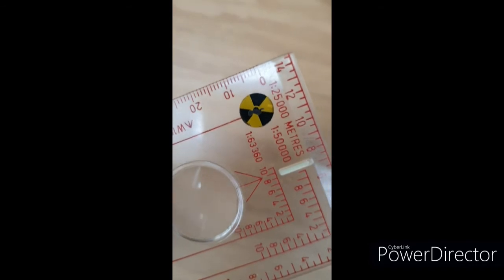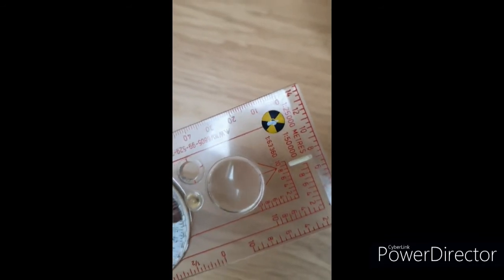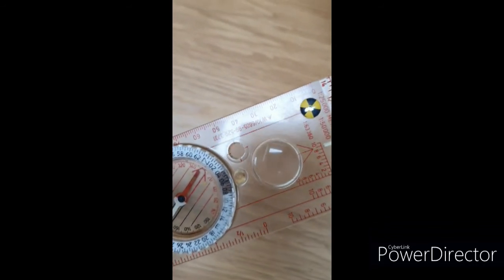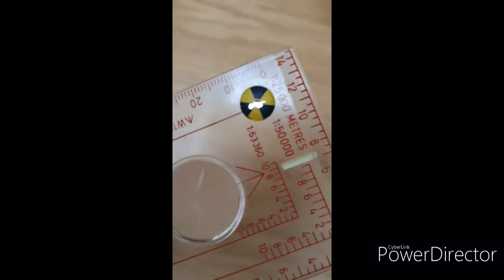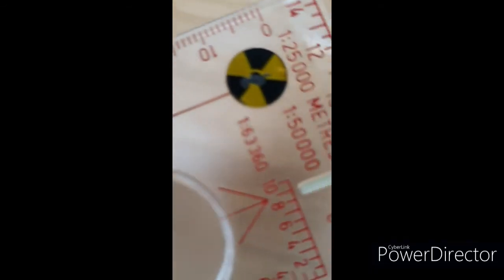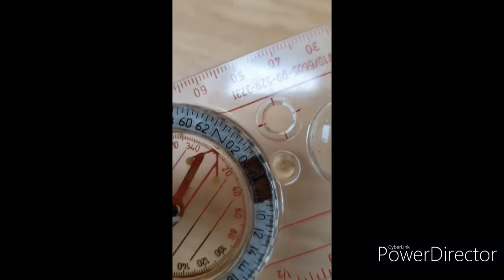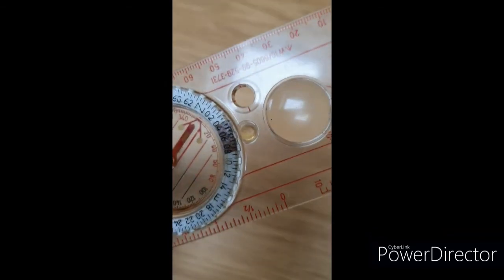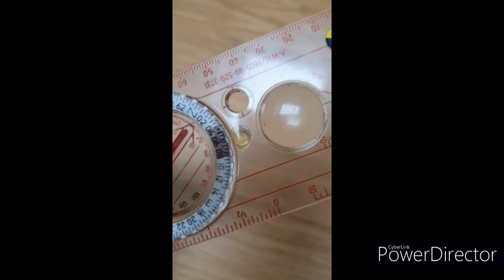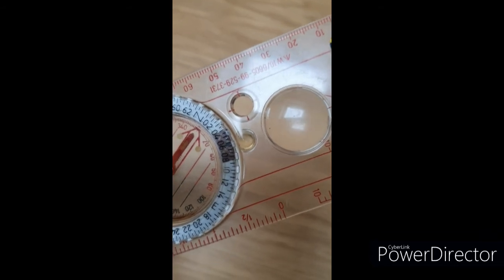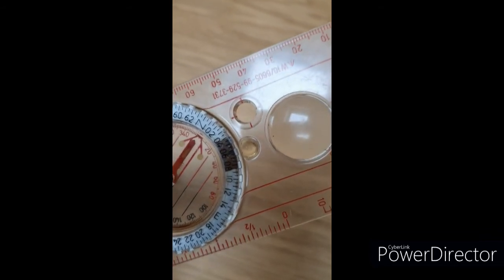And if you keep that all lined up like that and follow that arrow, you will walk that bearing all the way. And on this compass you can take a note, and that bearing is just past 06.5 degrees.